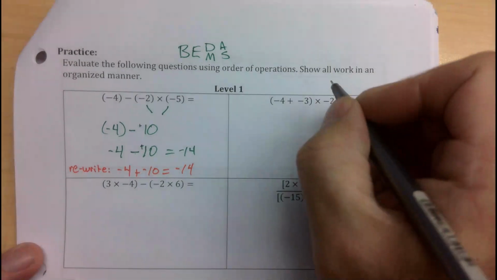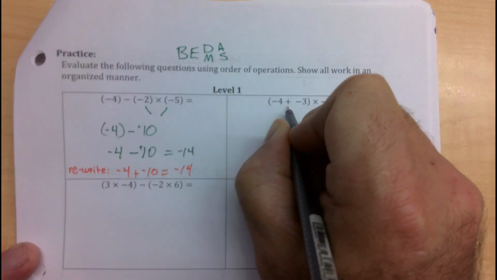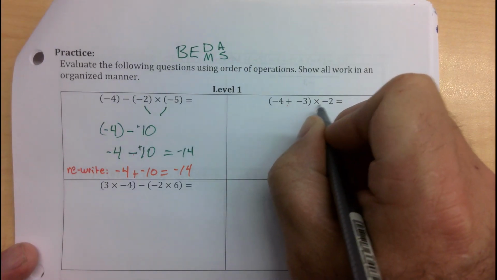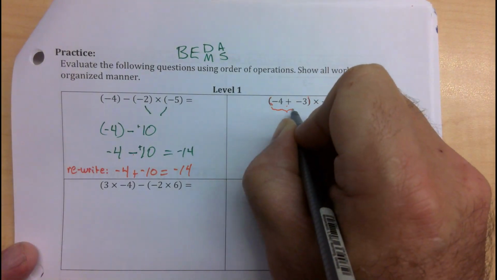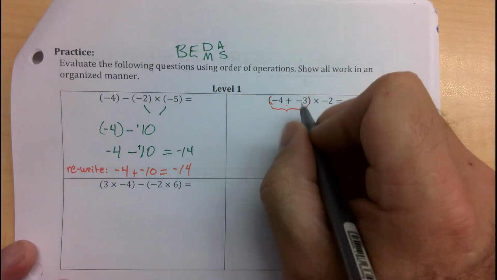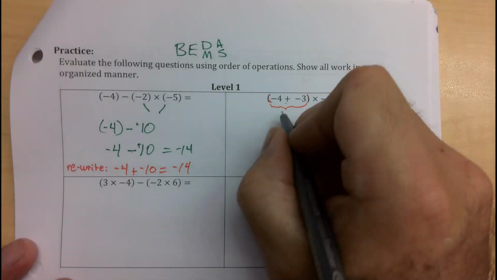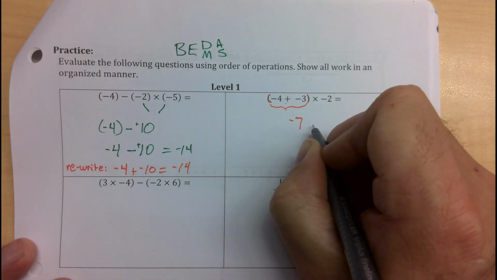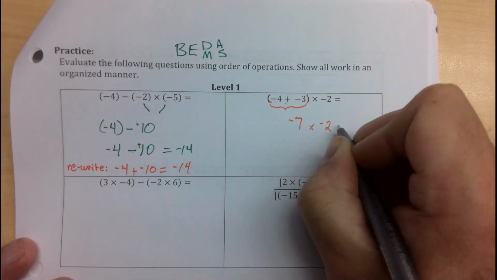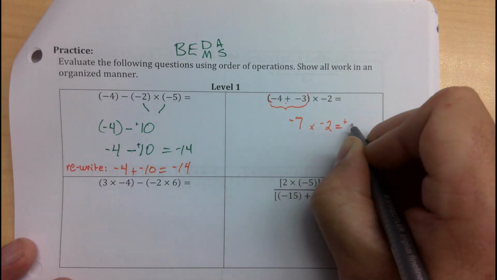Okay. Next question, BEDMAS. We have addition. We have multiplication, but the addition will take priority because, of course, brackets. So we're going to resolve this. Negative 4 plus negative 3. Start cold, add cold, get bigger cold. Okay, start negative, add more negative, you just get a bigger negative. This is negative 7 times a negative 2. Negative times a negative, that's a positive. 7 times 2 is 14.